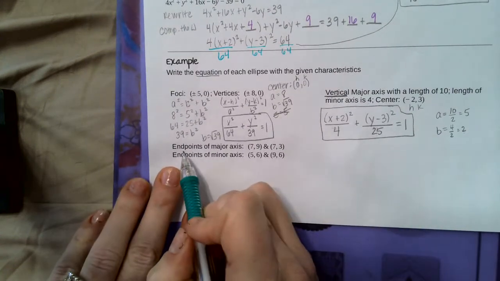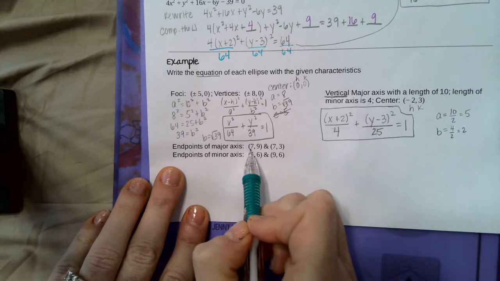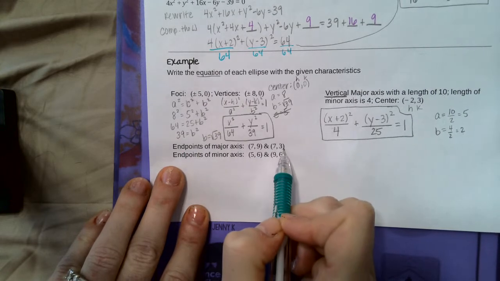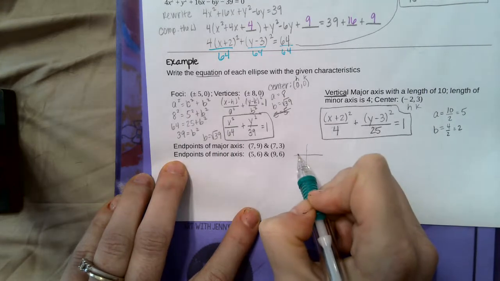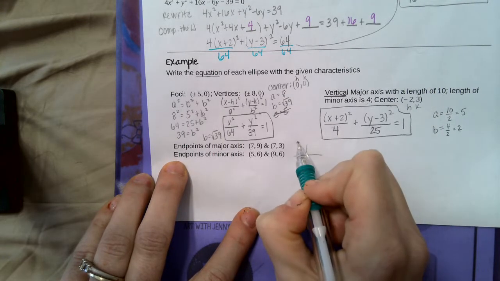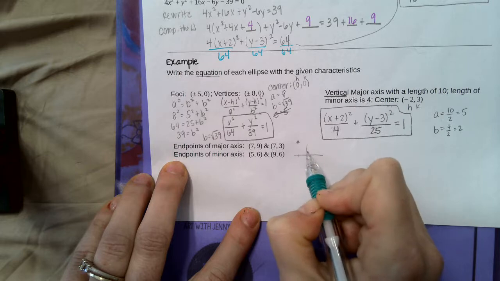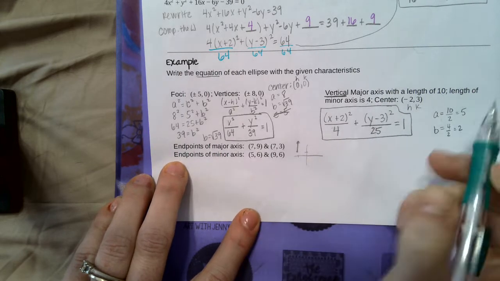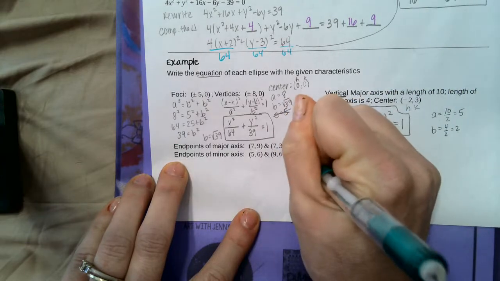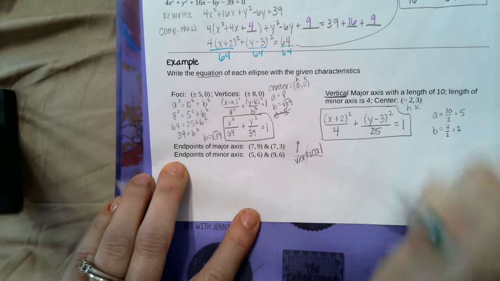Okay, our last one. We know the ends of the major axis are 7, 9, and 7, 3. So if we sketch this real quick, we're over 7 up 9. And over 7 up 3. So this is our major axis. So this is going to be a vertical.